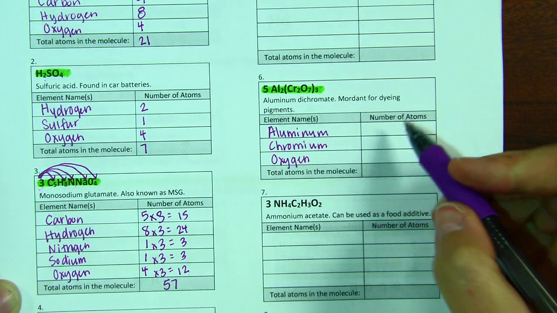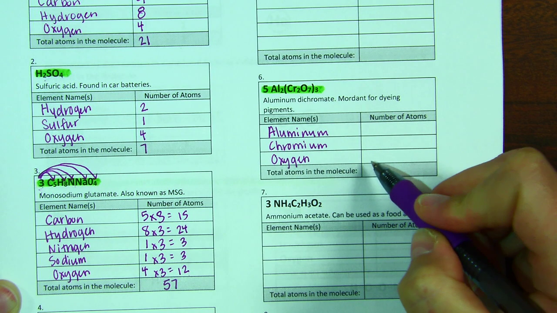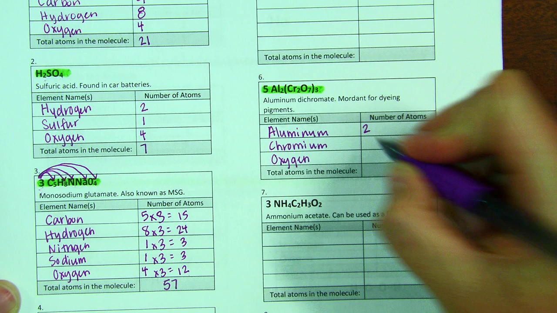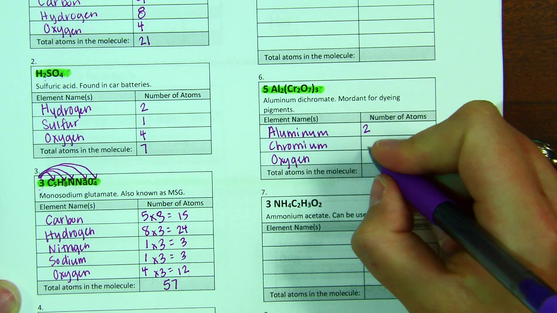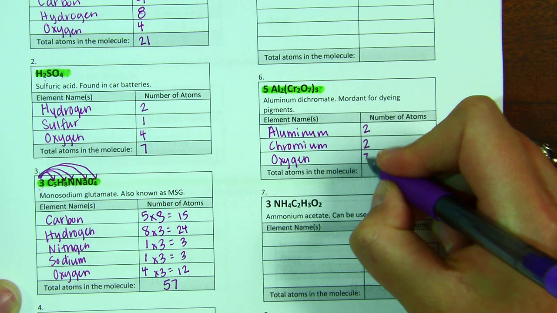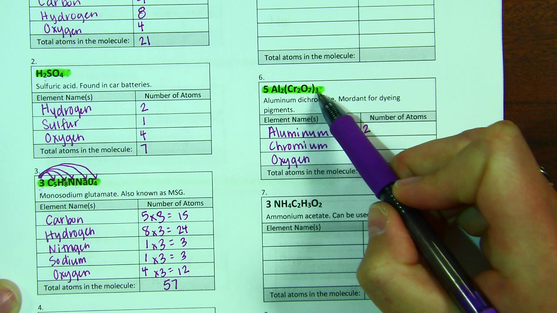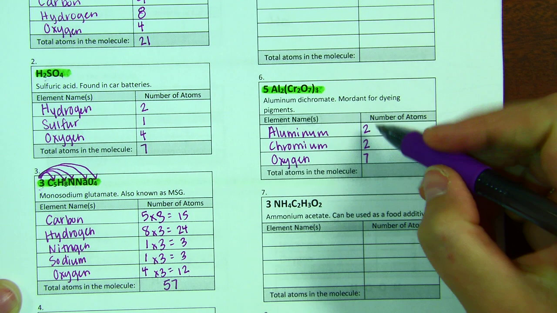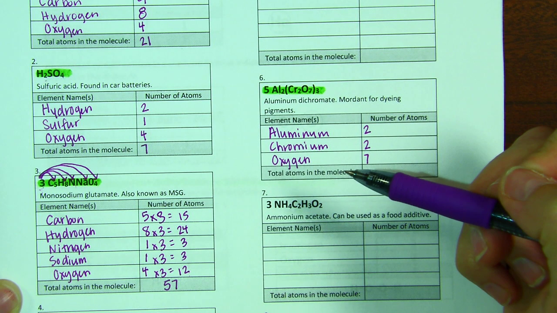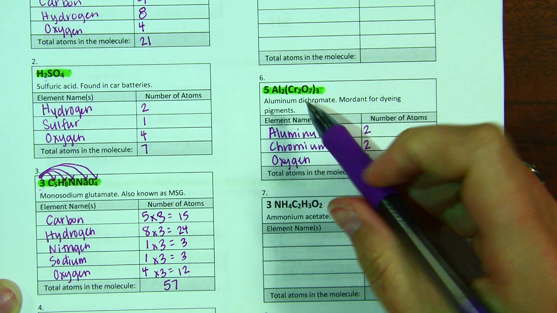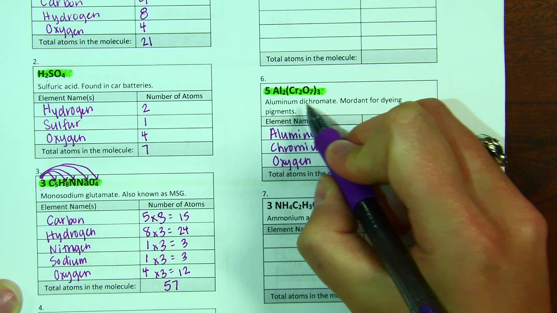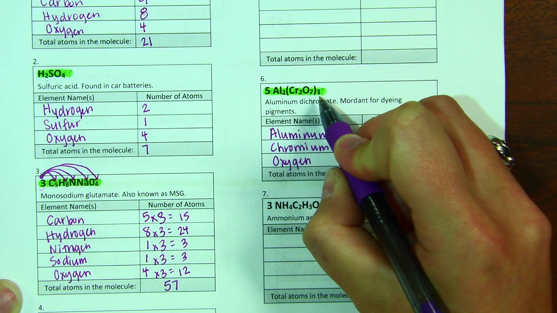My next step is to write my subscripts. So my subscript for aluminum is 2, chromium is 2, oxygen is 7. Okay, we're not going to pay attention to this outside of parentheses yet. We just write down the subscripts that follow right behind each one of our elements. After we do that, then we can look for parentheses. Okay, so we have parentheses and there is a 3 outside of our parentheses.